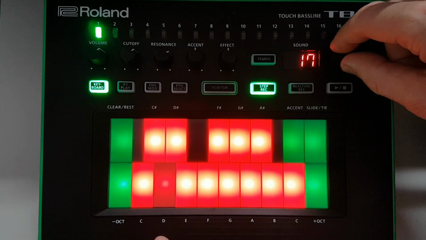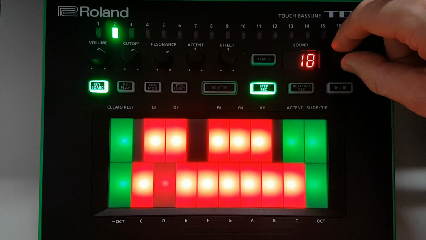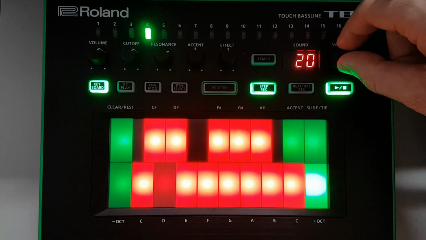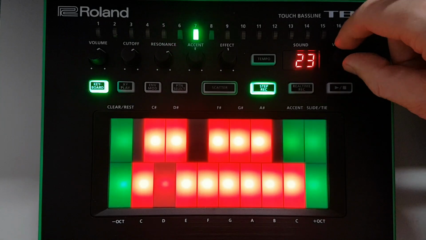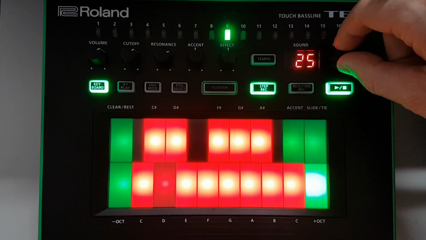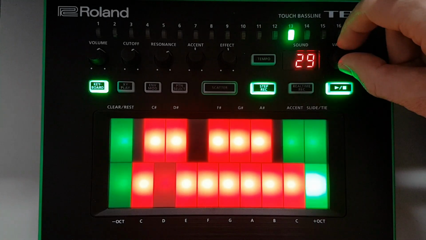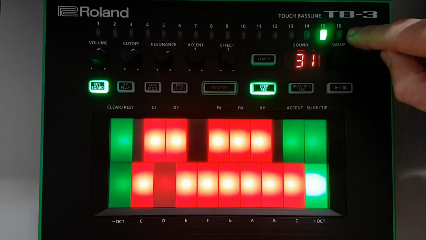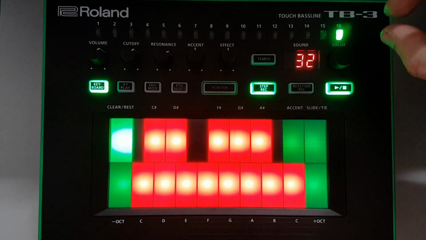2 times normal octave, then 3 times in the higher octave, 2 times normal octave, 3 times higher, 2 times normal, 3 times higher. And of course, the last one clear. Okay?